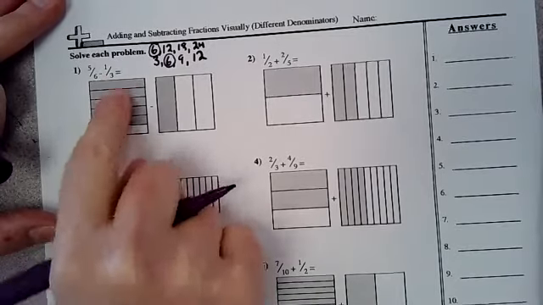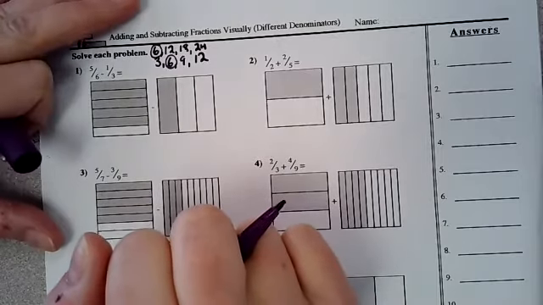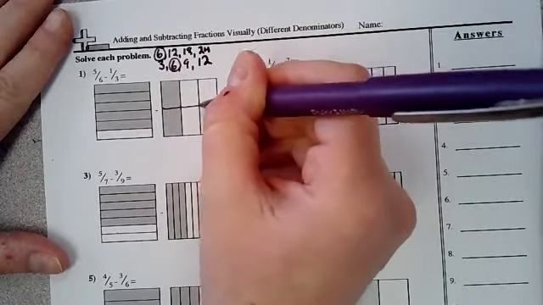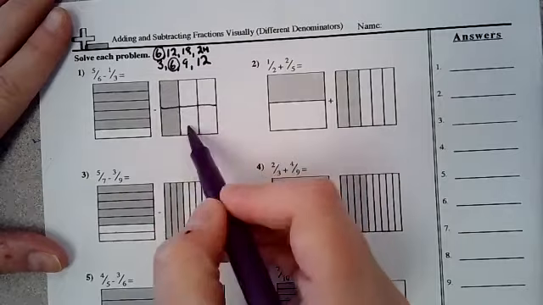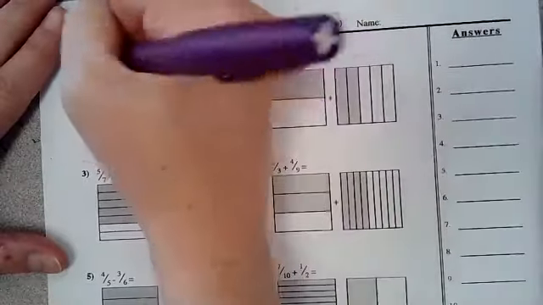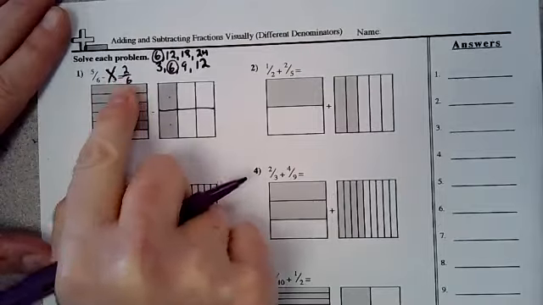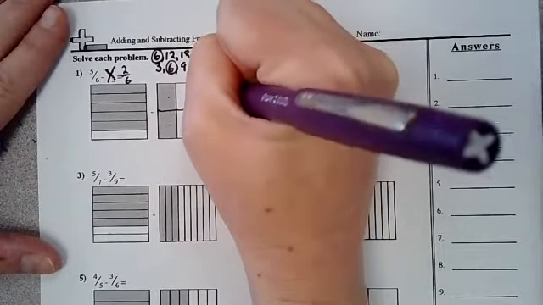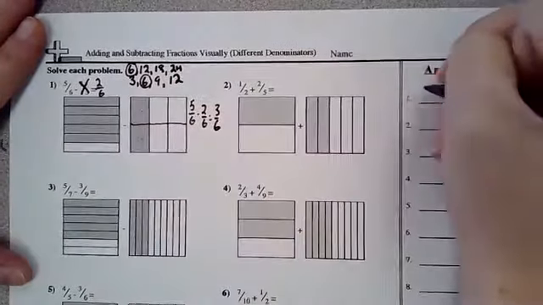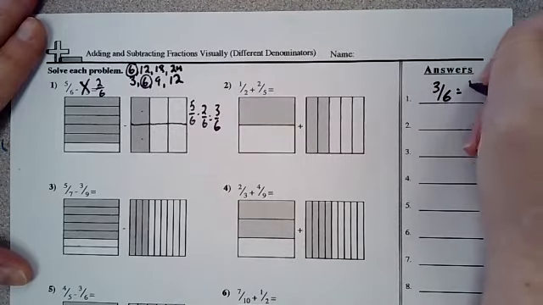So since this is already divided into 6 pieces, I don't have to worry about this one. But this one is not divided into 6 pieces. So I'm going to need to draw a line to divide it into 6 pieces. So I'm going to go ahead and draw a line here. So now it's 6 pieces, 1, 2, 3, 4, 5, 6. So instead of being 1 out of 3, now this is 2 out of 6. So I can cross that off, and it's 2/6. So 5/6 minus 2/6 equals 3/6. And I'm going to come over here and put my line right here, 3/6. If you want to simplify it to 1/2, you can, just like that.